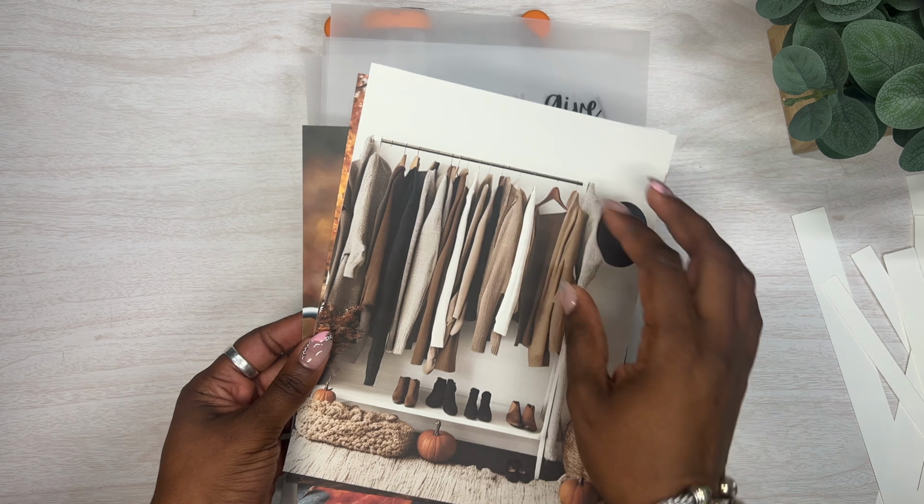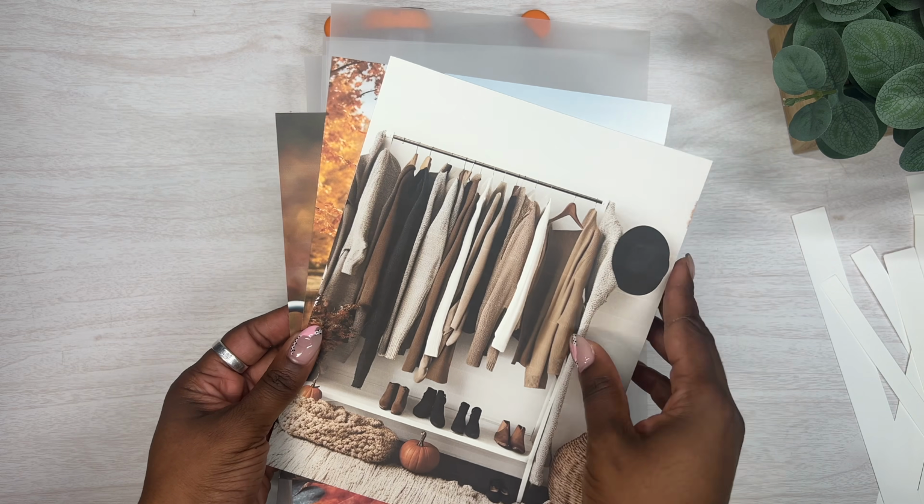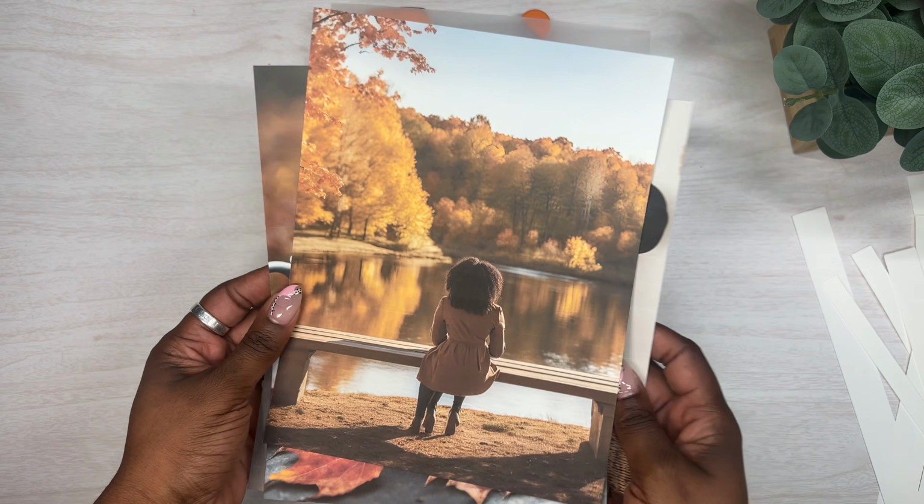They will be hole punched in just a little bit, and I'll show you what I'll be using to do that.